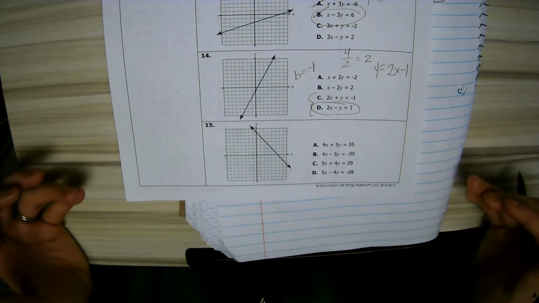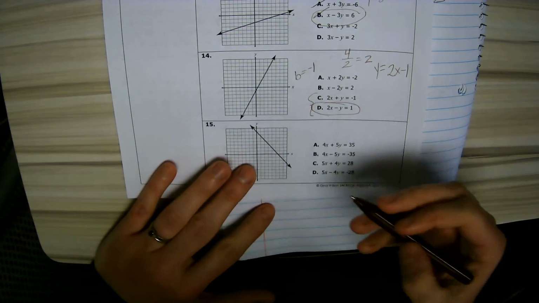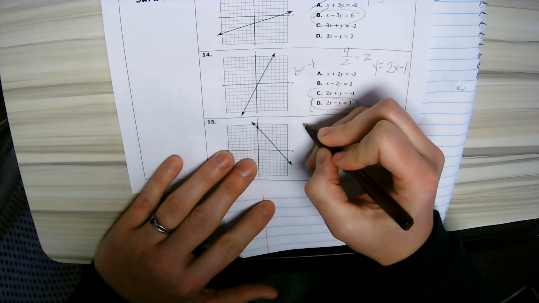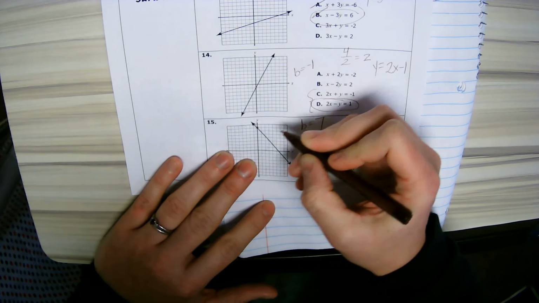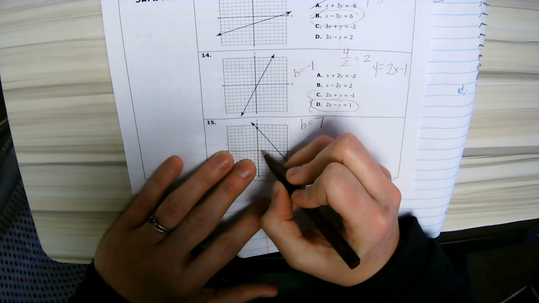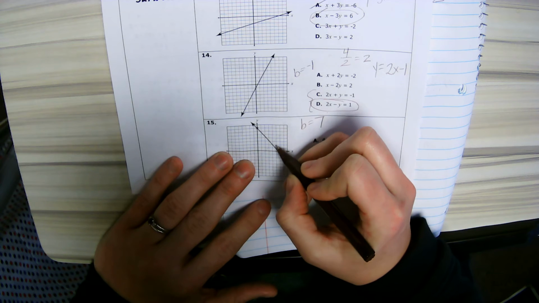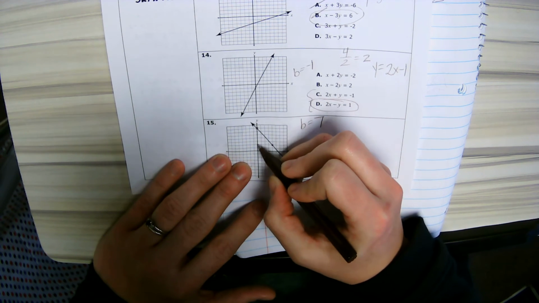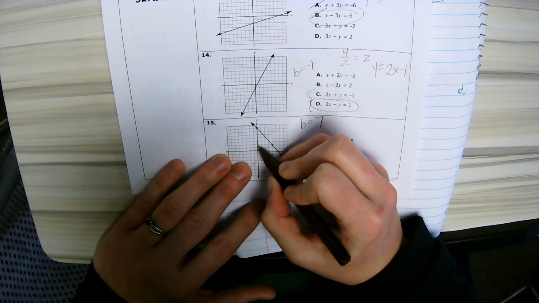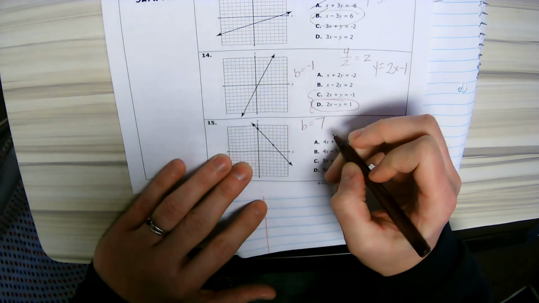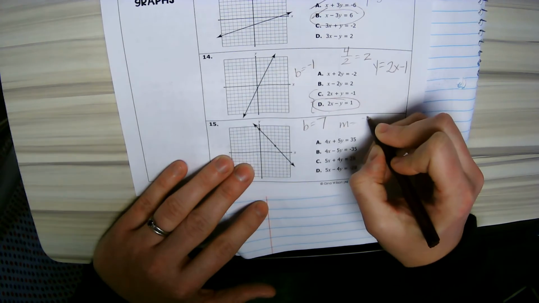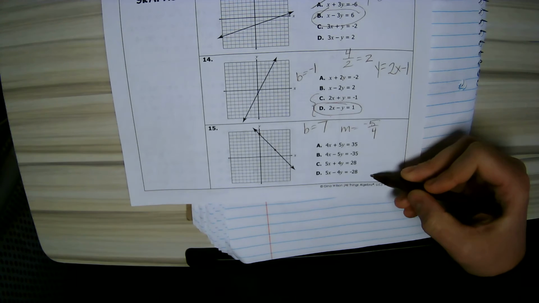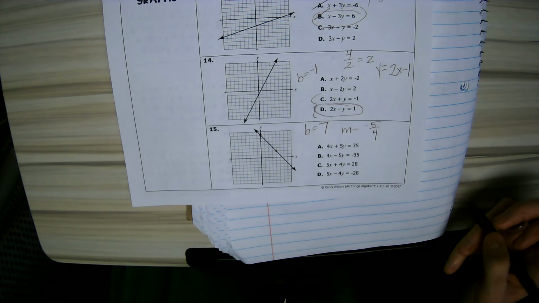Alright, so you would do the same things. You would find your y-intercept: 1, 2, 3, 4, 5, 6, 7. And you would find your slope. Maybe right here. Down 1, 2, 3, 4, 5 over 1, 2, 3, 4. So slope equals negative 5/4. And then you would make an educated guess to which ones you wanted to try first to narrow it down.